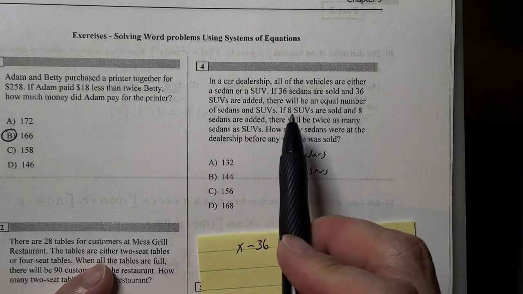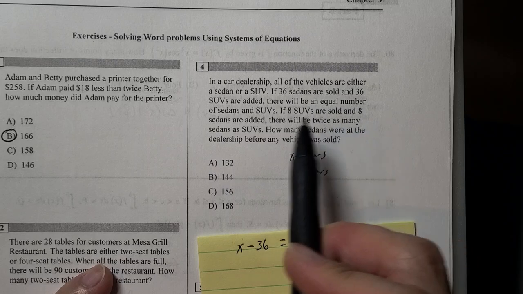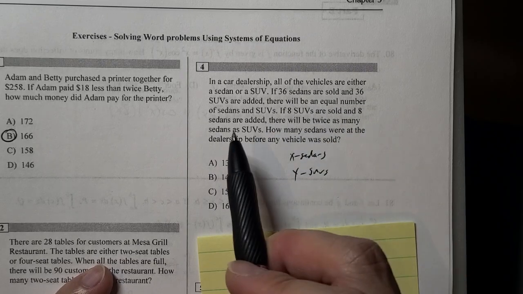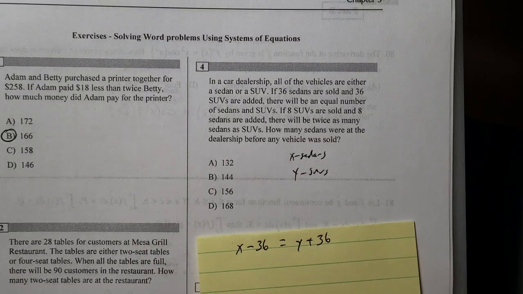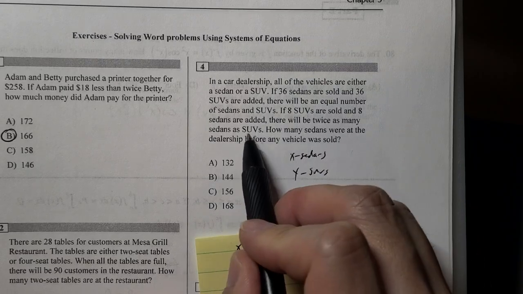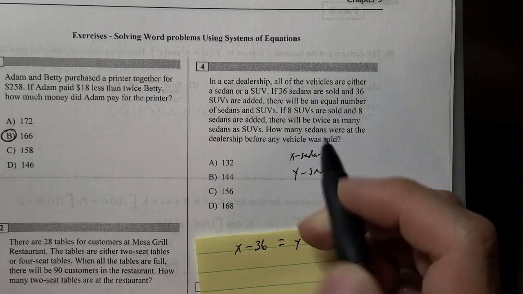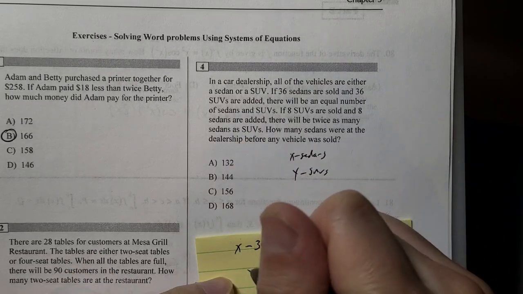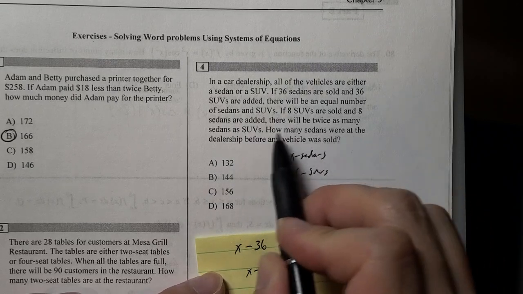That's the first equation. Second equation: if 8 SUVs are sold and 8 sedans are added, there will be twice as many sedans as SUVs. You've got to be careful here. So how many sedans are there first? Let's set up that side of the equation. 8 sedans are added, so x plus 8. There will be twice as many sedans as SUVs.